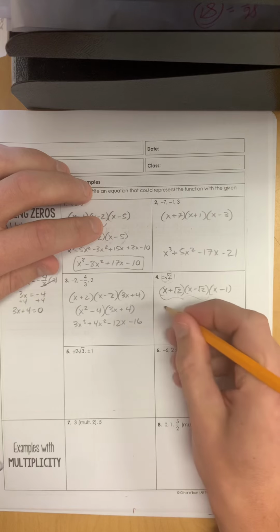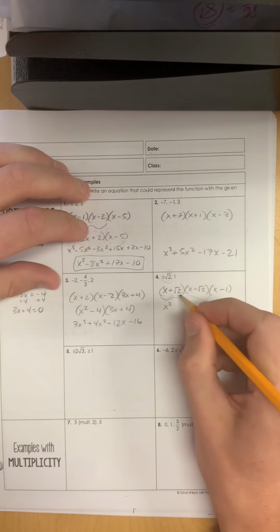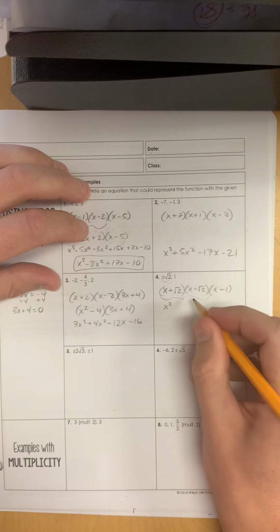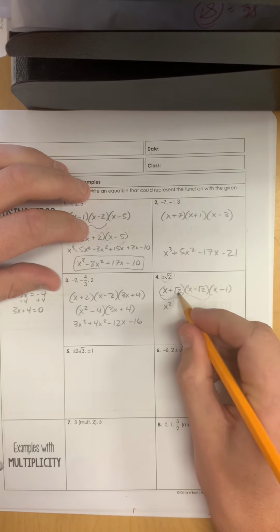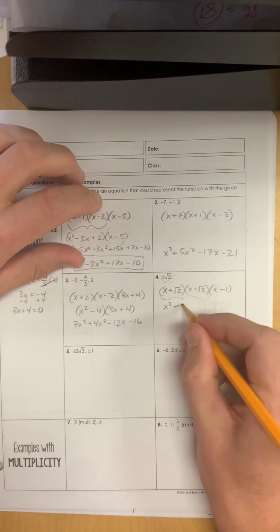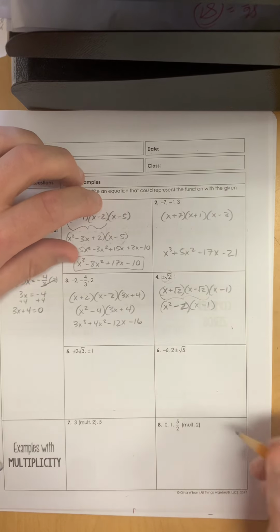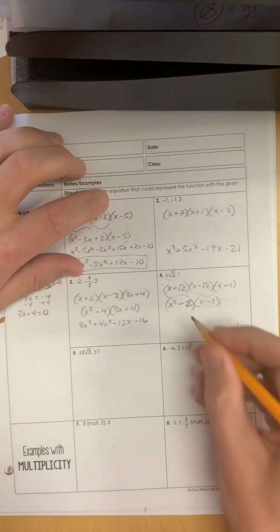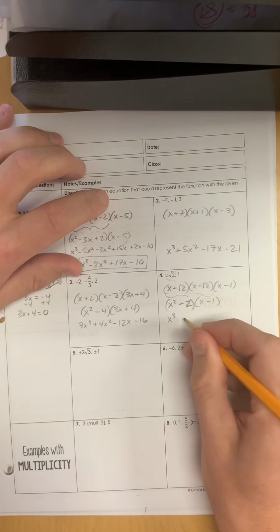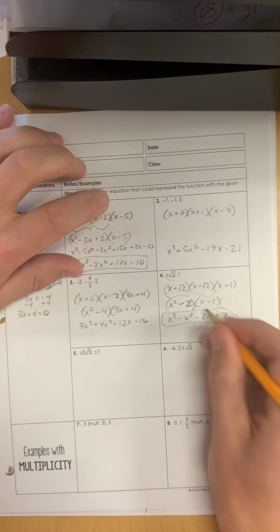You're going to have x times x is x squared. X times negative square root of 2 is negative x times square root of 2. And then we have square root of 2 times x is just going to be the exact opposite, and they'll actually cancel. And then to finish off, you got square root of 2 times negative square root of 2. That's going to be negative square root of 4, or negative 2. So that one actually breaks down pretty easily when you multiply it. And then you would just finish off by FOILing, and you get your answer.